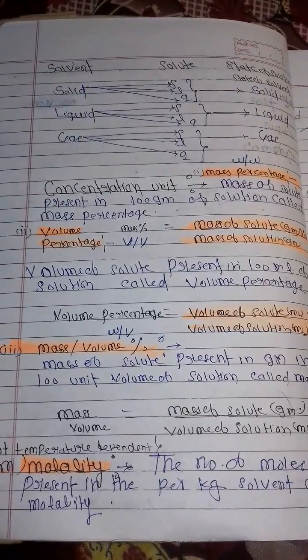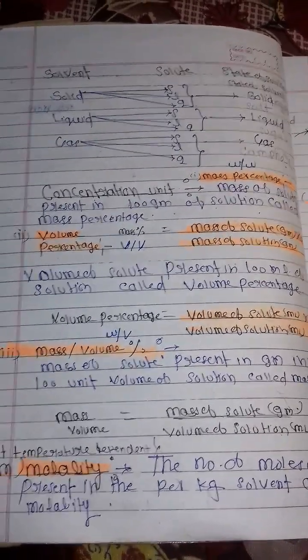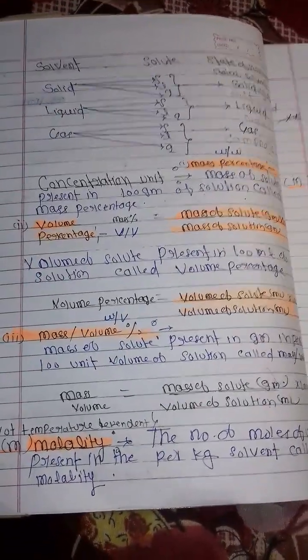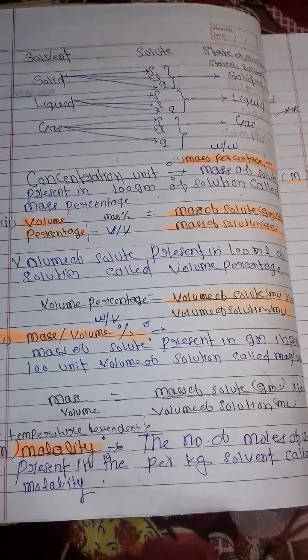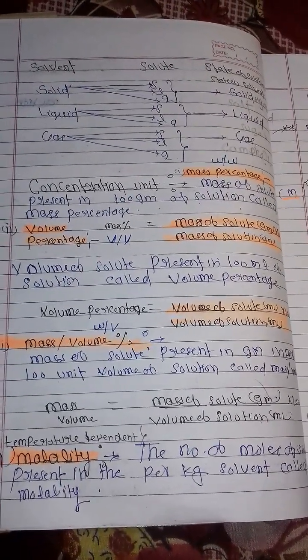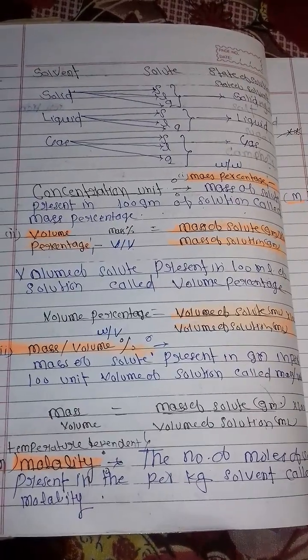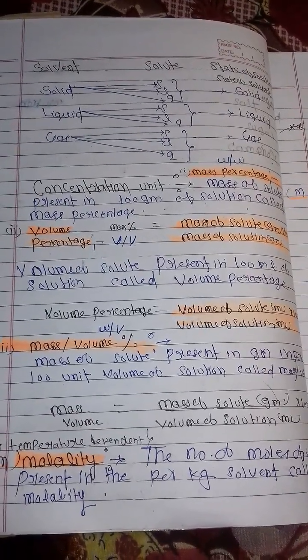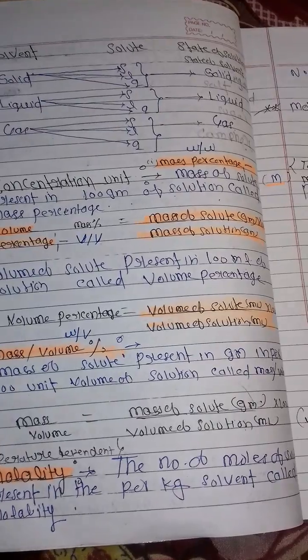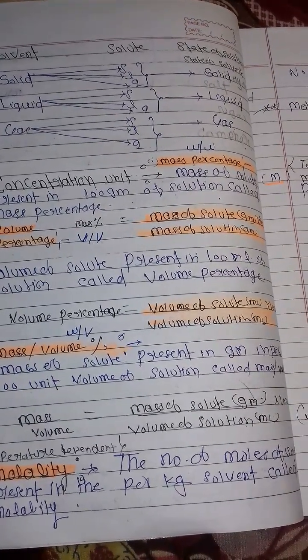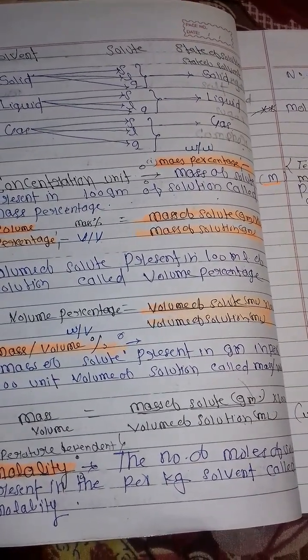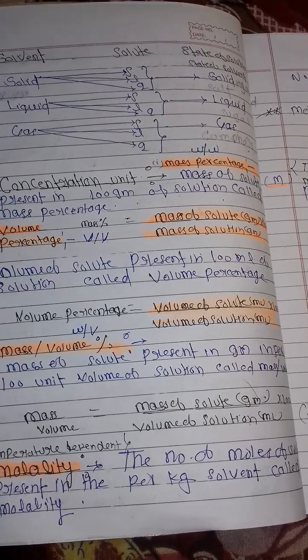Solute is present in less amount and solvent is always present in high percentage. That's why we use concentration units. According to concentration unit, as you can see, guys, mass percentage: mass of solute present in 100 gram of solution is called mass percentage. And this is the formula of mass percentage. W upon W is equal to mass of solute in gram and mass of solution in gram.